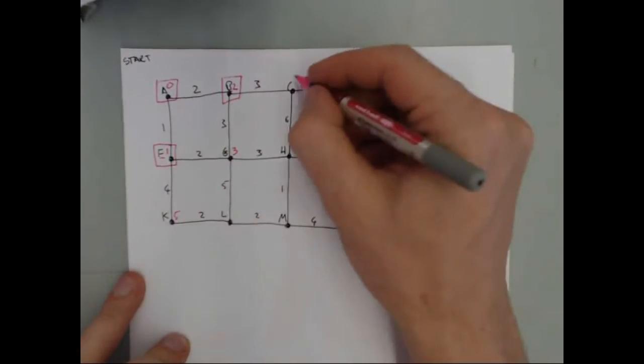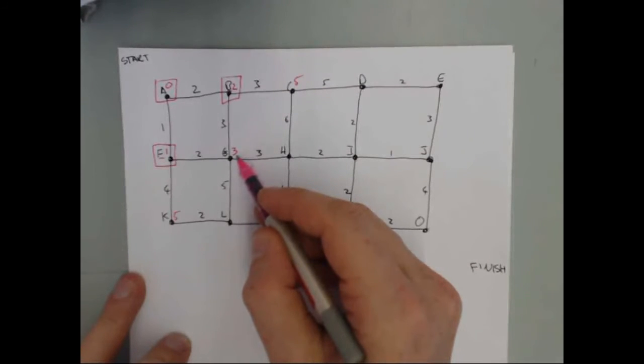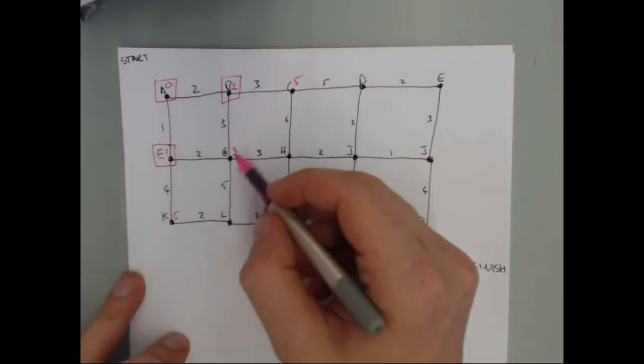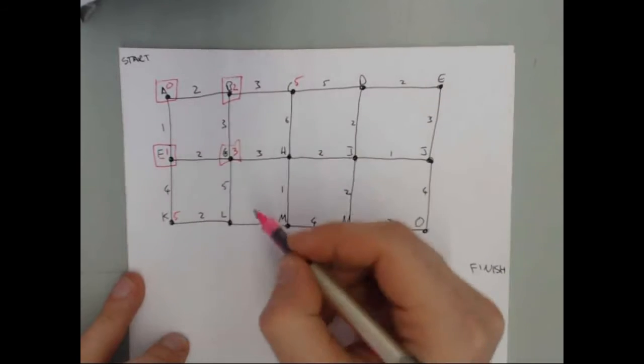2 plus 3 is 5. Because 5 is bigger than 3, we won't do that one. Well, we'll leave that one as a 3, because 2 plus 3 is 5, bigger than 3. Smallest number on the board, this 3 there.